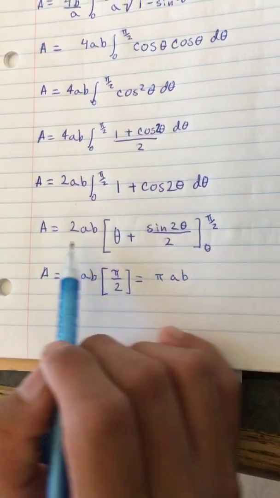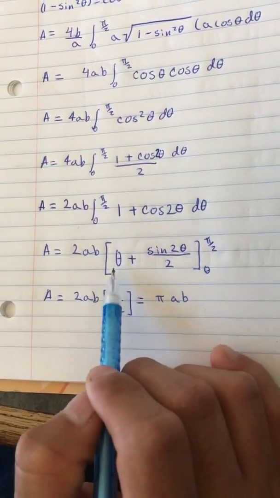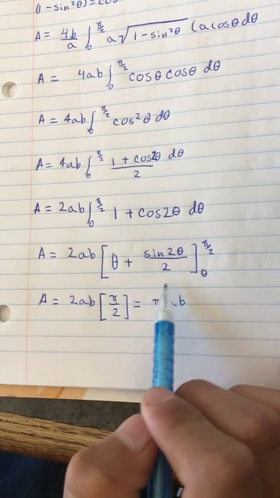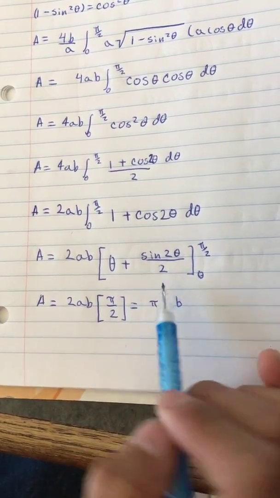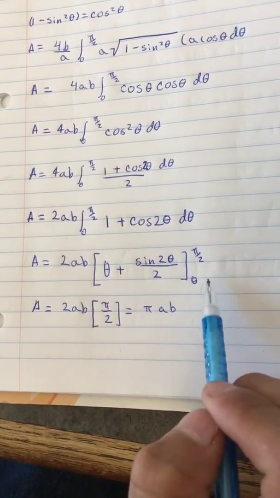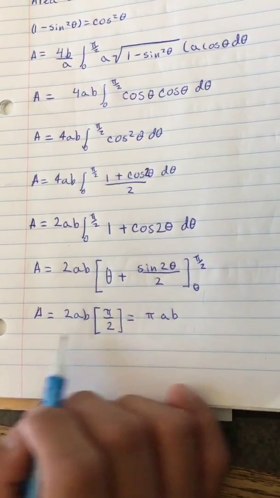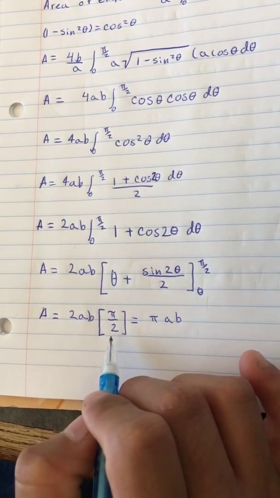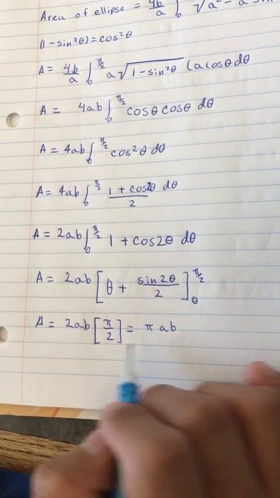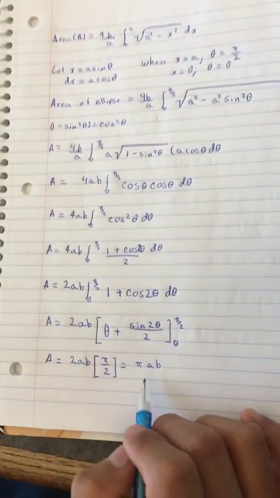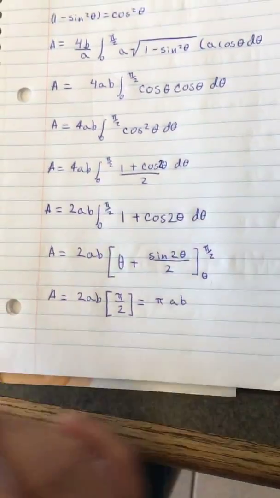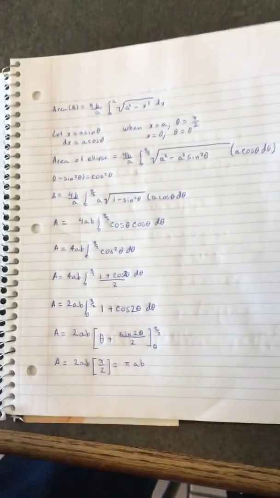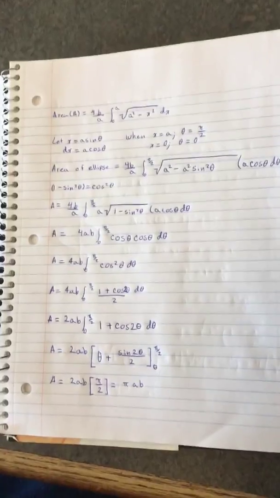We integrate this and we get 2 times a times b of theta plus sine 2 theta over 2, evaluated at pi over 2 and 0. When we solve that, we get 2ab times pi over 2, and that cancels out the 2's, and we get pi ab. You just substitute your a and your b with real numbers.